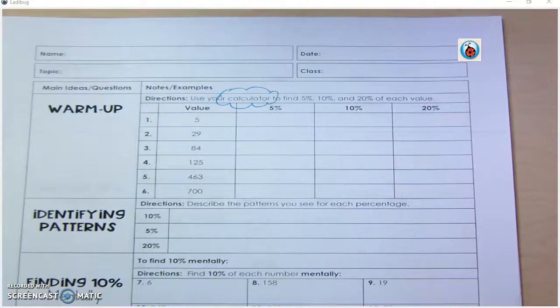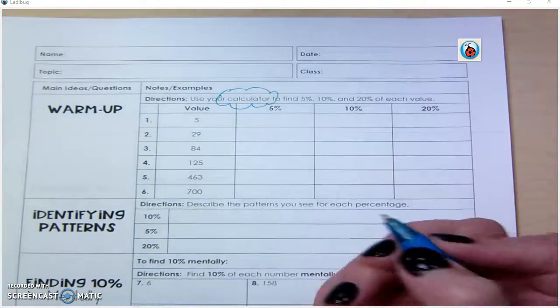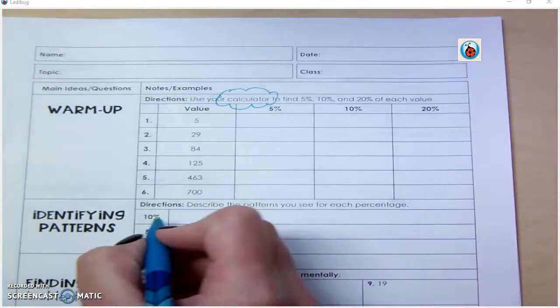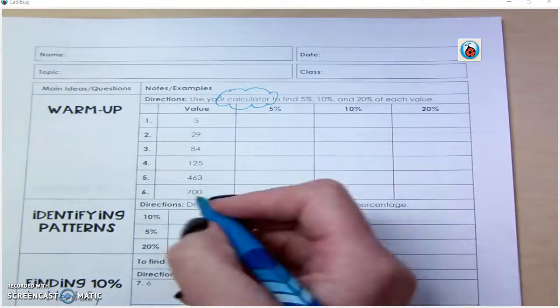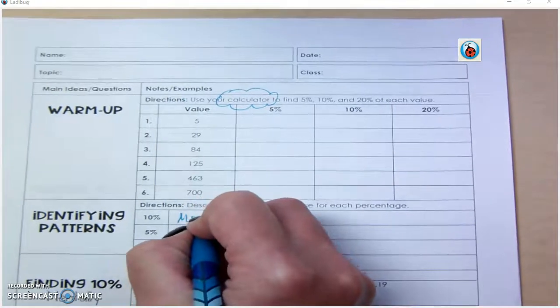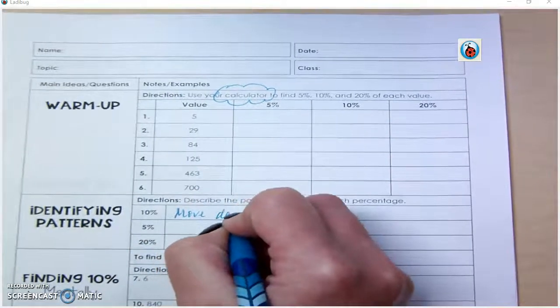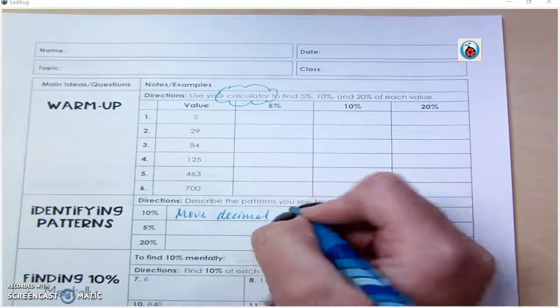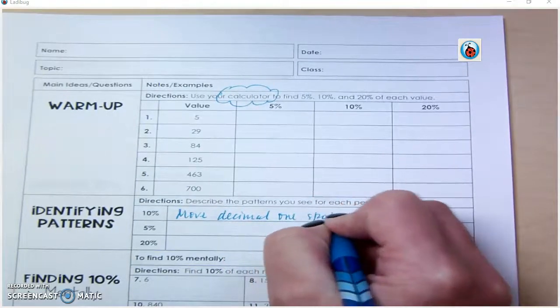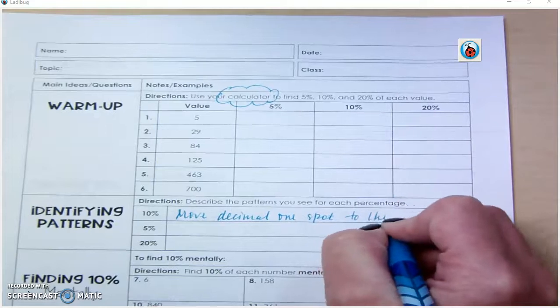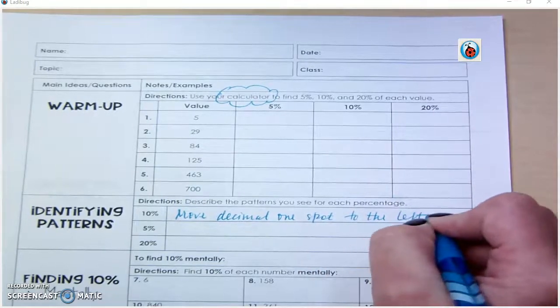All right, so some of the patterns that we should be observing when we have 10%, one of the things that I hope you guys remember is to move the decimal one spot to the left.